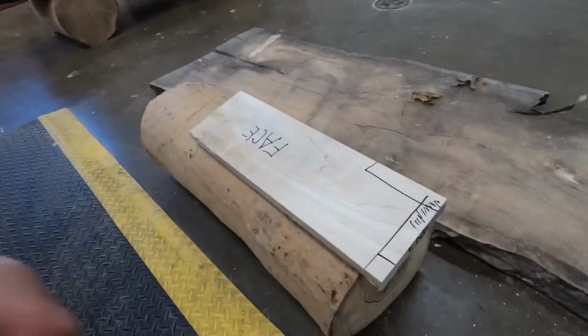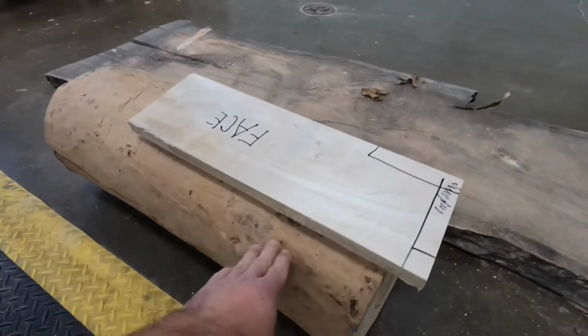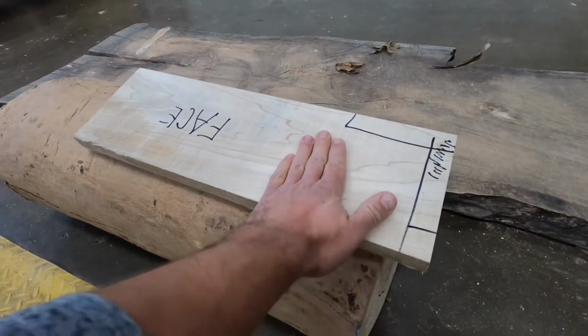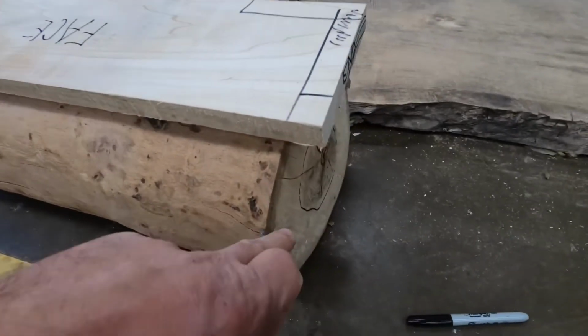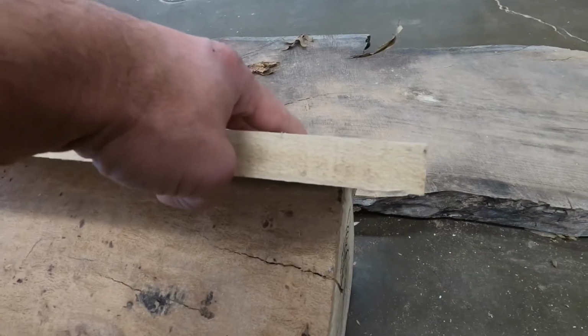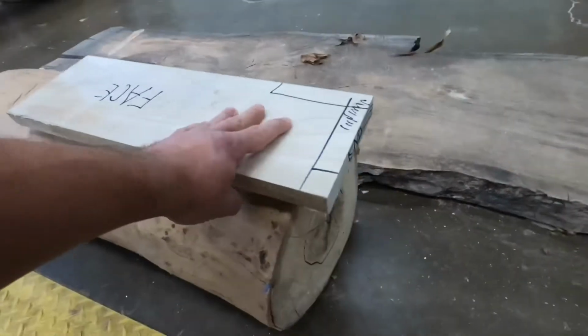As we continue to look, if we were to slice this log here, we would see our face grain. And as we look down into the rings, we're looking at edge grain this way. So I hope that clarifies a little bit.